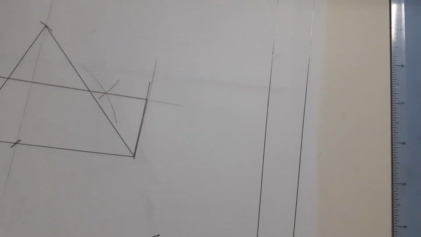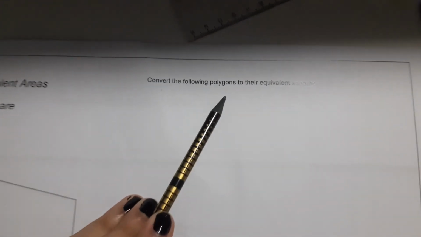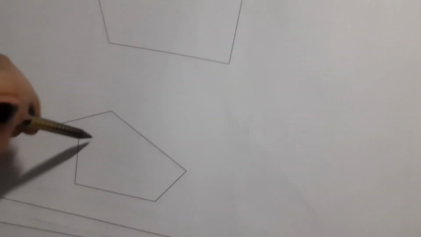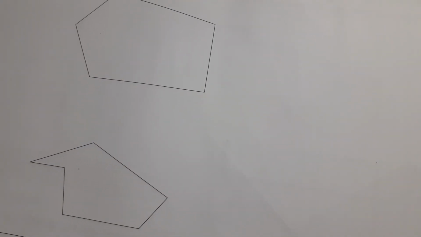So then you might have a question like this: convert the following polygons to their equivalent squares. So you have these two polygons, 1, 2. First you need to transfer them to triangles, then to rectangles, and finally to their square.